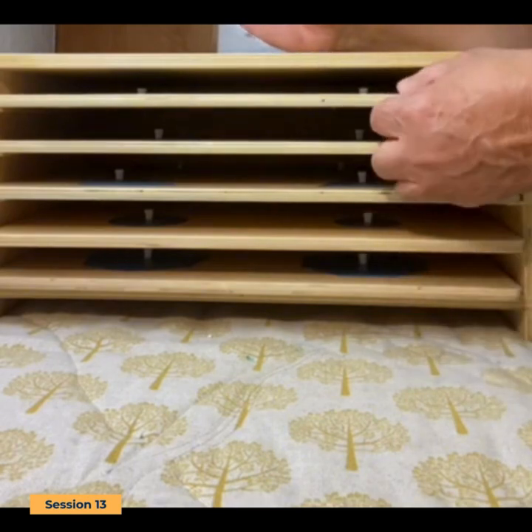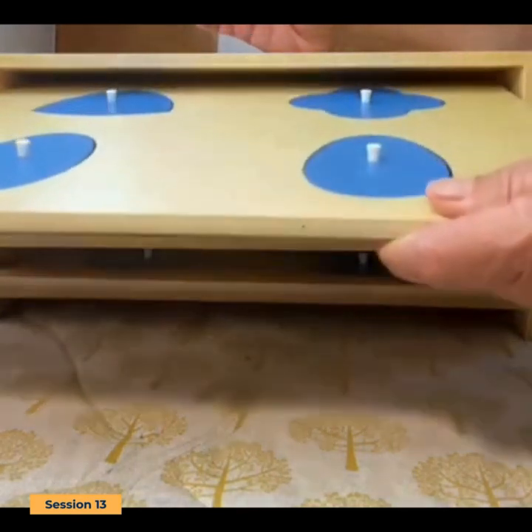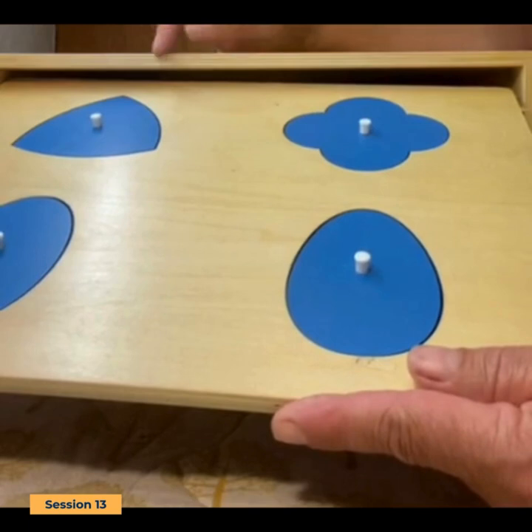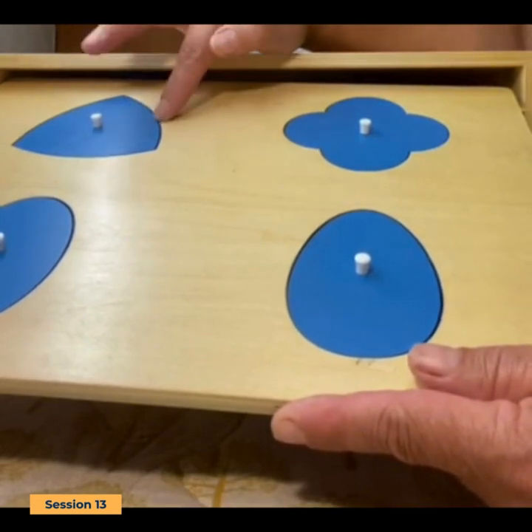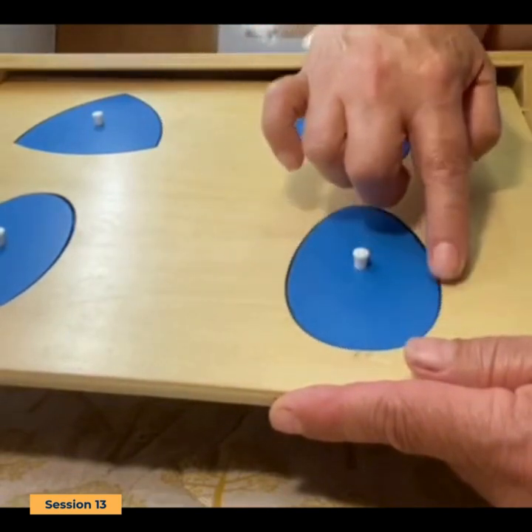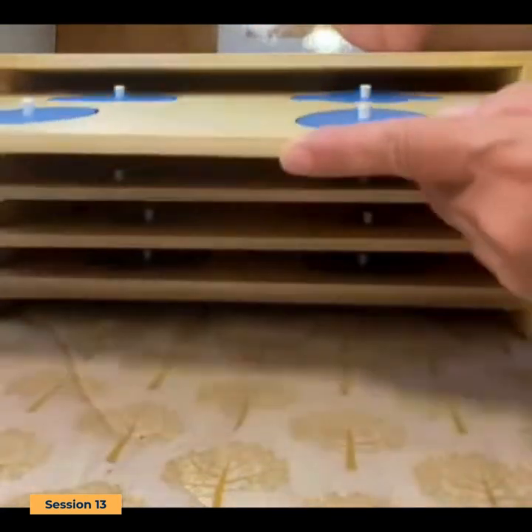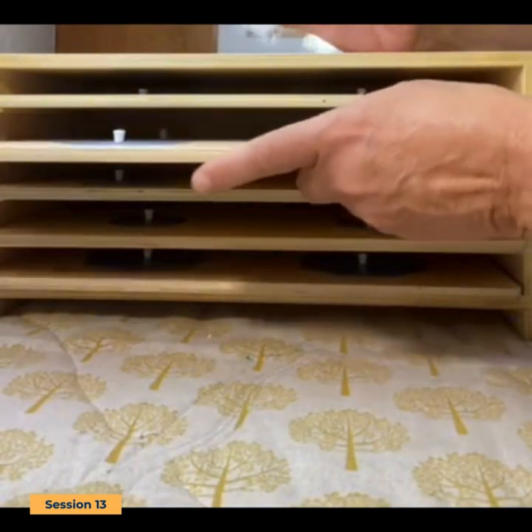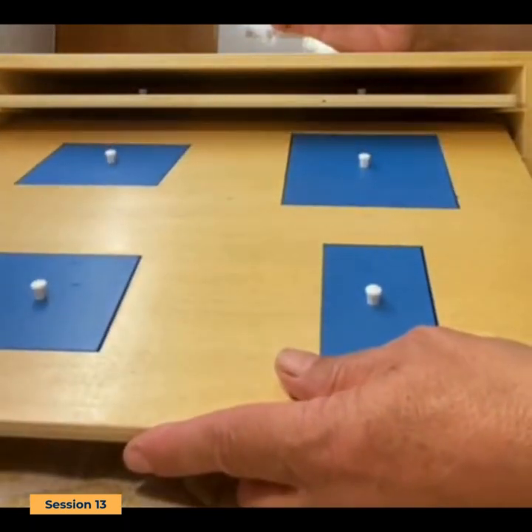So my tray 1 is 4 curved sided figures, which is the same as in the larger cabinets as well. So we have here our curvilinear triangle, our ellipse, our oval, and our quatrefoil. My tray 2 then has the quadrilaterals in it, so our 4-sided shapes.